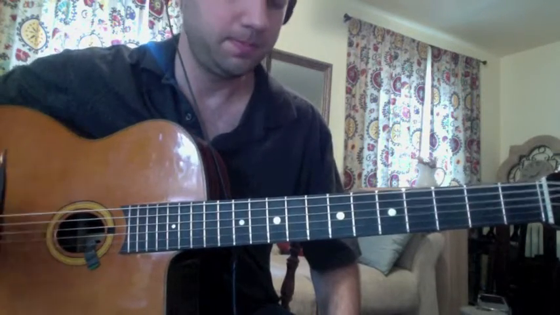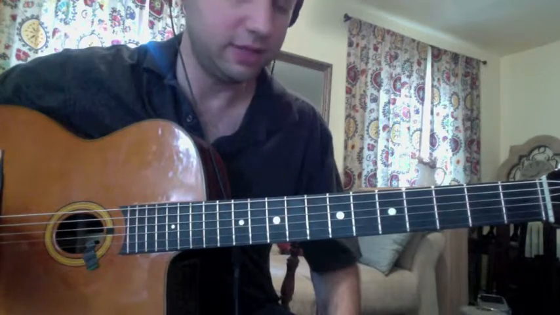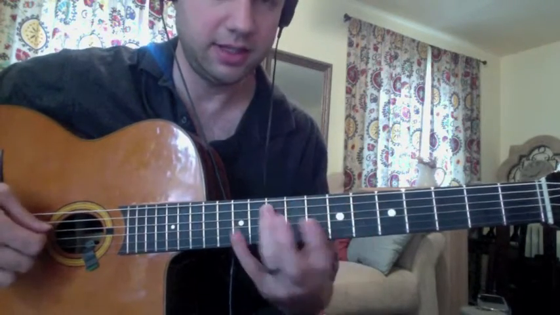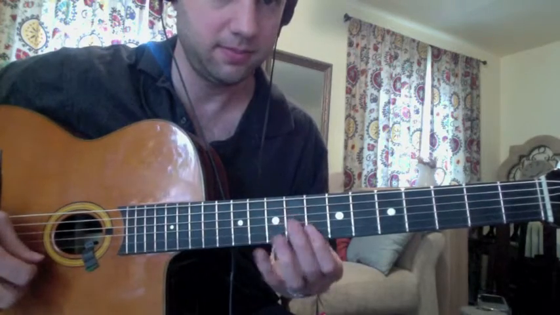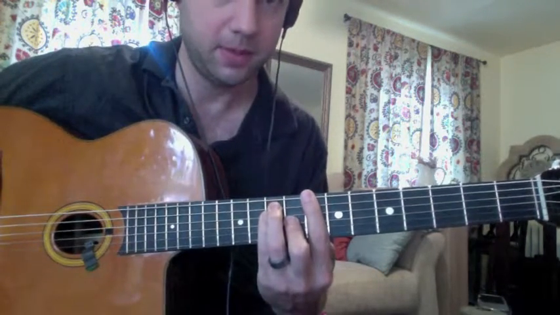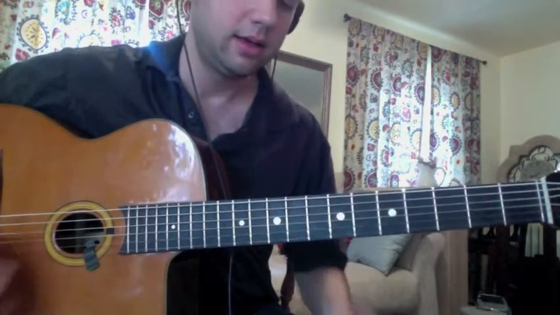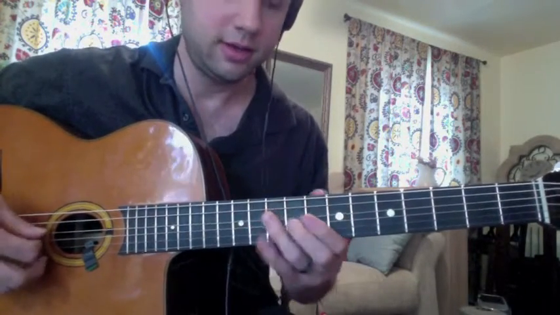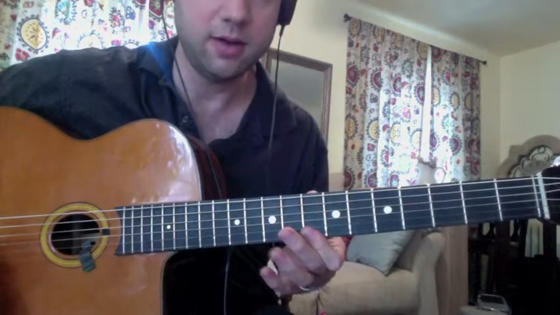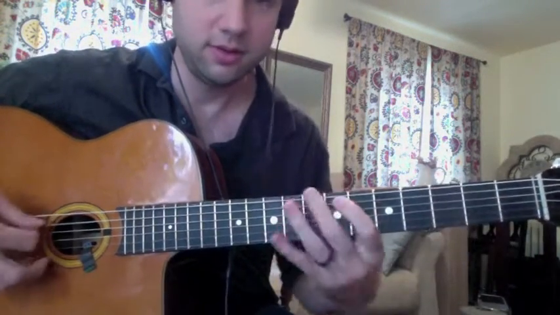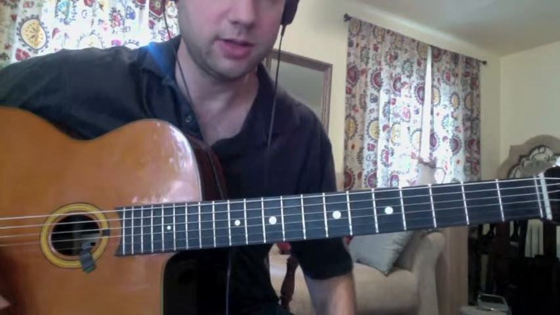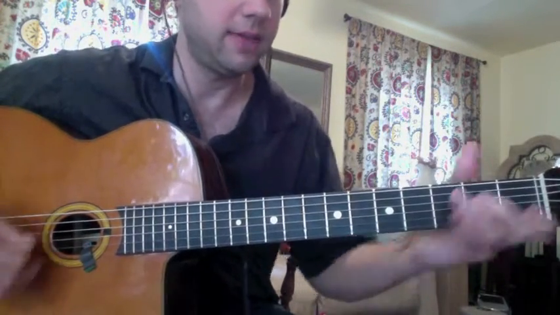So, for example, let's say I am in the key of C, and I'm going to play this E-shaped C arpeggio here on the 8th fret. Okay? The root, the third, and the fifth, those are all notes that are going to sound okay over a C chord, obviously, because they're part of the chord. But they will also get very boring if that's all you play.